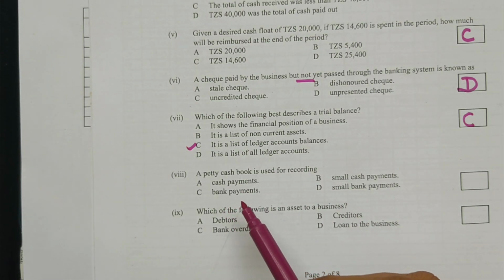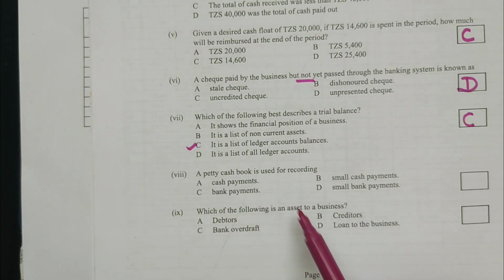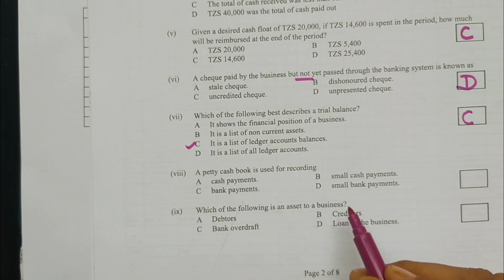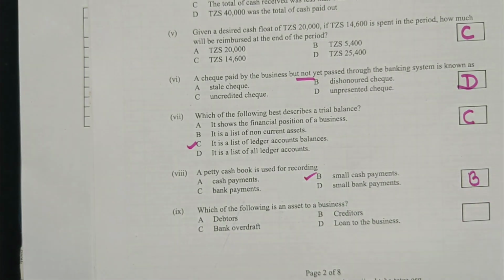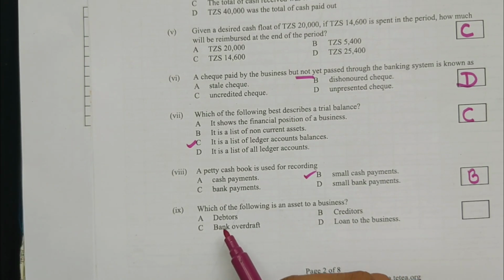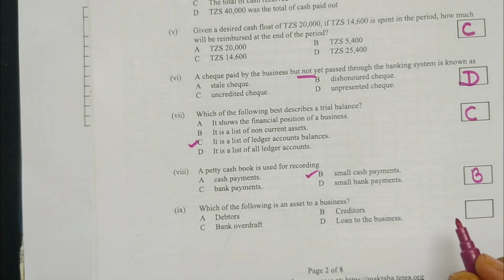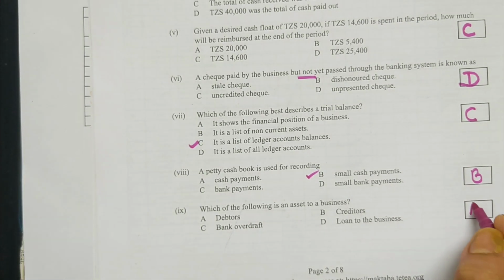Then the next one, a petty cash book is used for recording. It is very easy. So the answer is B, small cash payments. Next one, which of the following is an asset to a business? Very easy. Debtors, creditors, bank overdraft and loan to the business. So the answer is A.